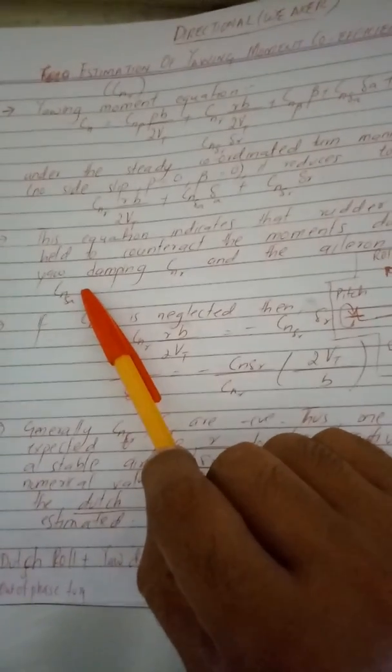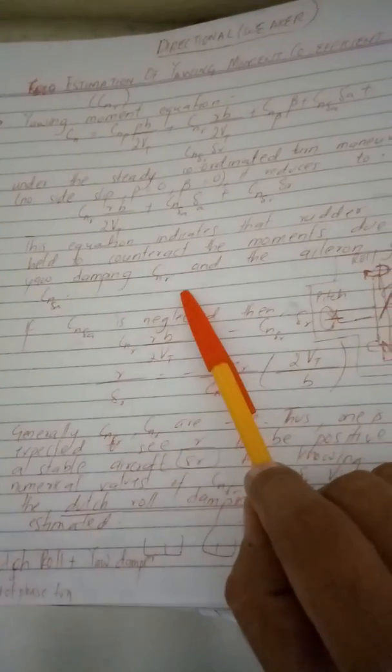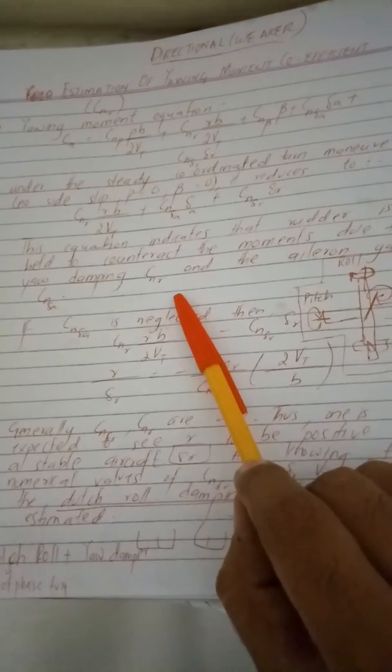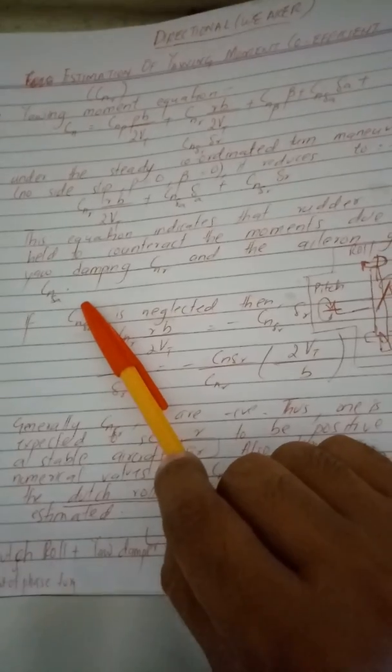This equation indicates that the rudder is held to counteract the moments due to the yaw damping, which is Cn r, and the aileron yaw, which is Cn lambda a.